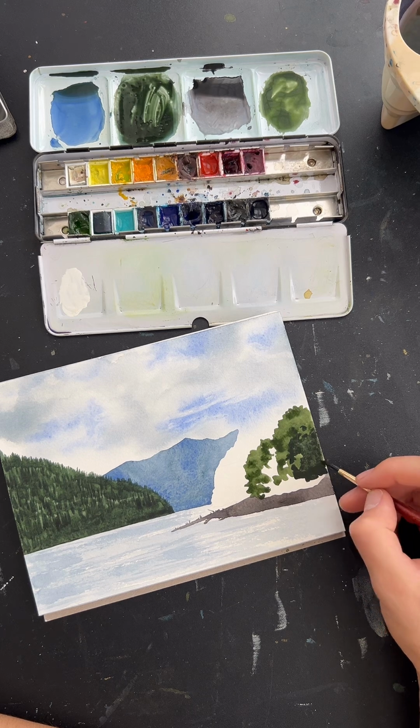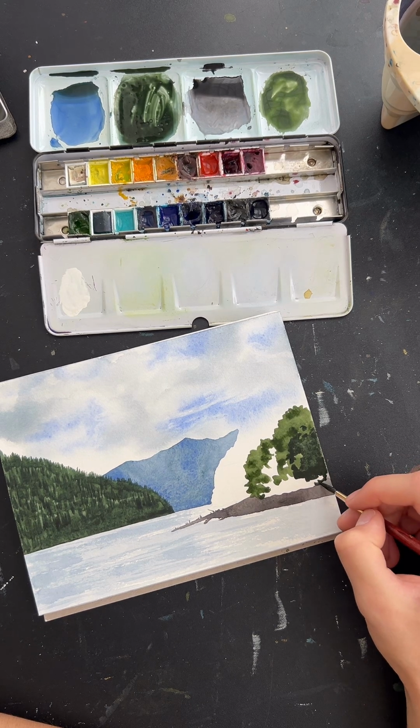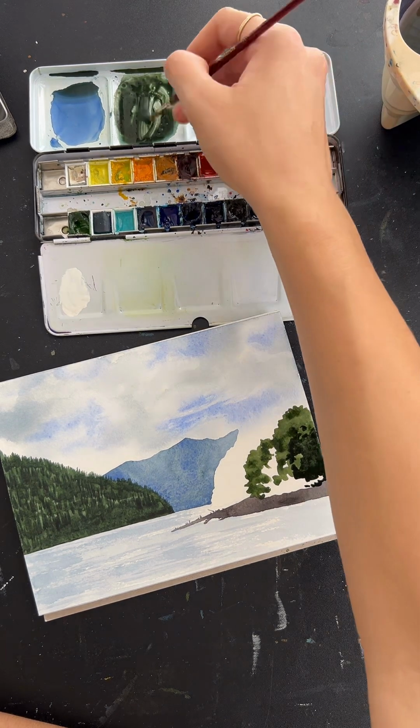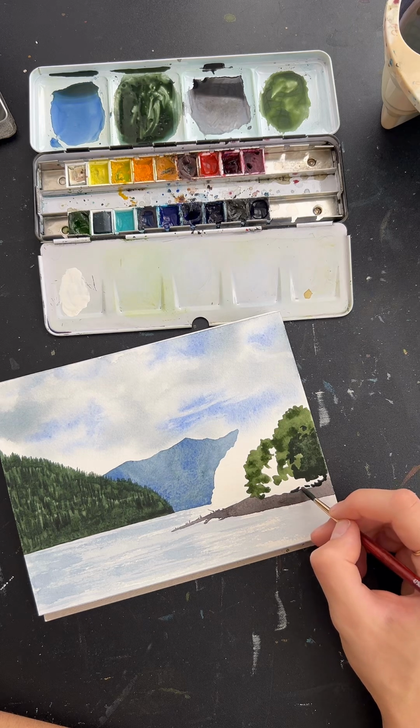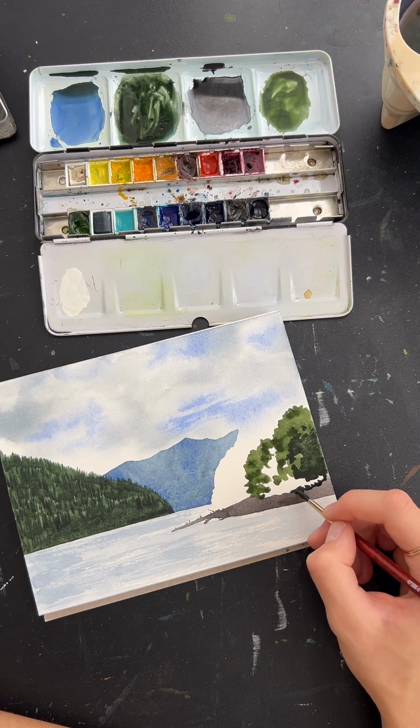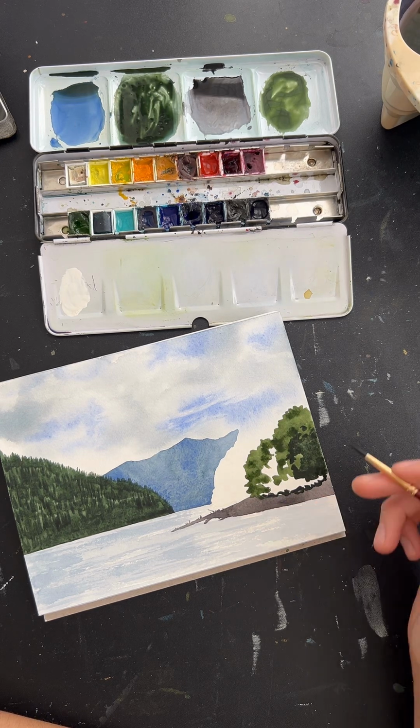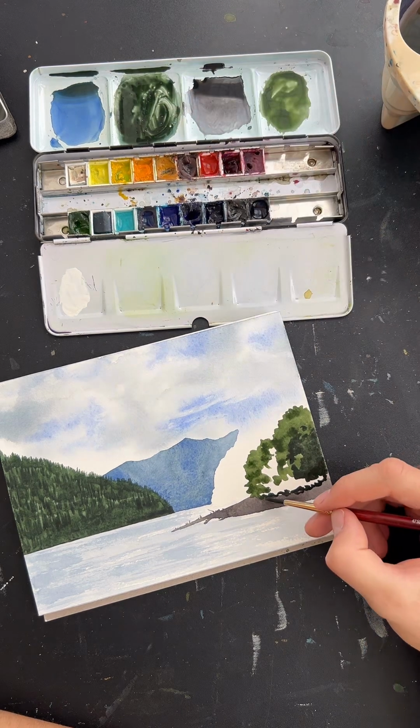And as you get to the bottom here, it's good to create a little bit of texture and not just a straight line across on the beach there. So I'm just dotting a little bit of texture down here as the trees meet the beach.